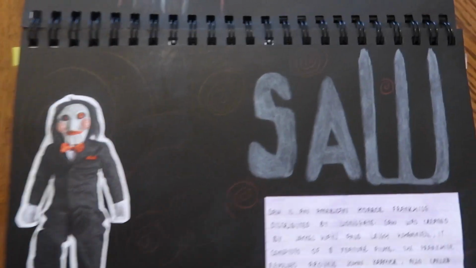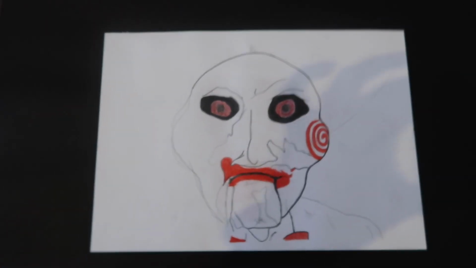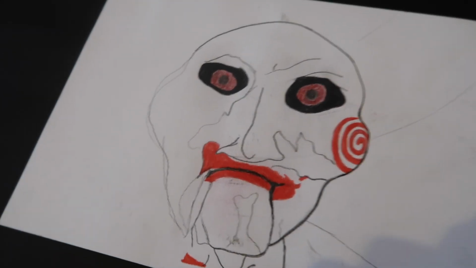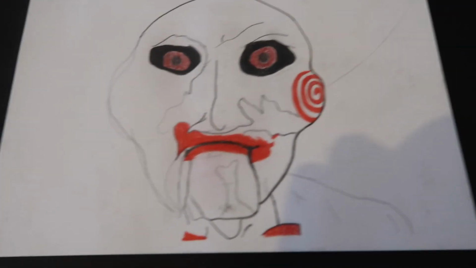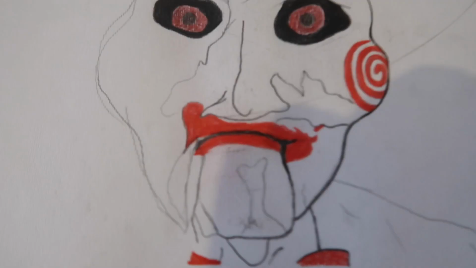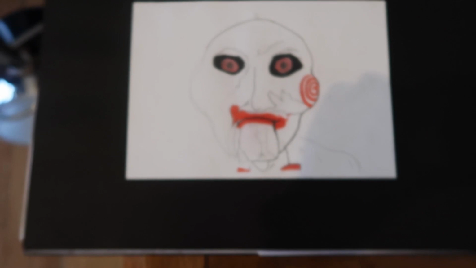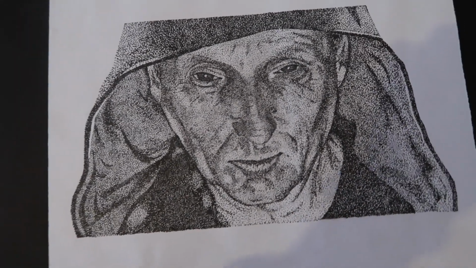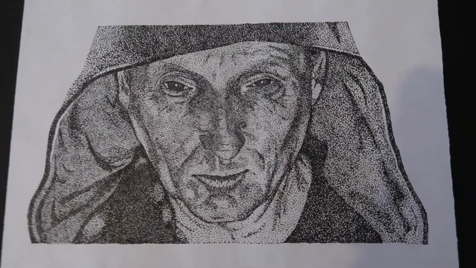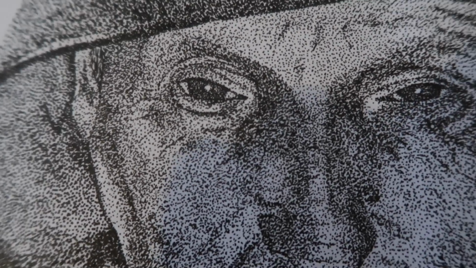And then, to do with the horror theme, I did a page on Saw and wrote about it. And then for the next page, I did a rough idea of Saw. And as you can see, it's really simple. There's not much to it. It's just an outline with color. Not much to it, but then you go to the next page and there's a whole stippling of Jigsaw, and this took me so long to do.